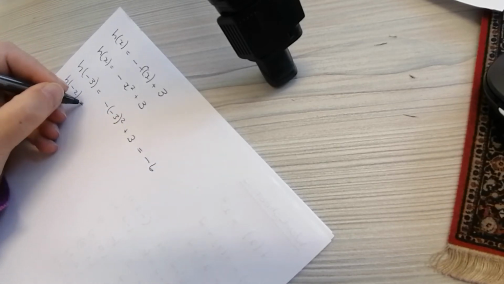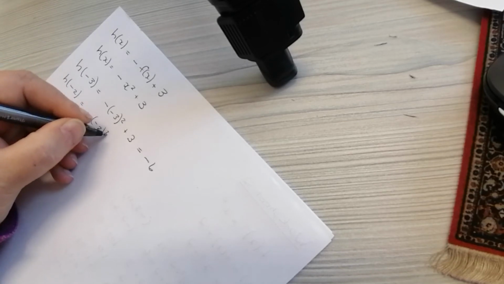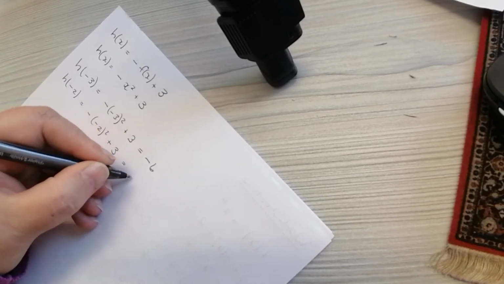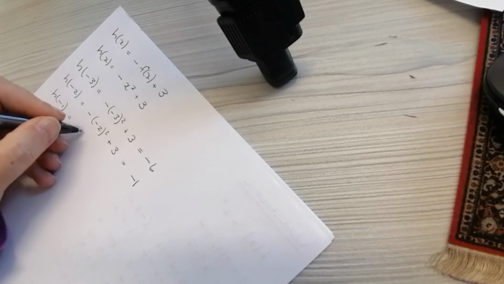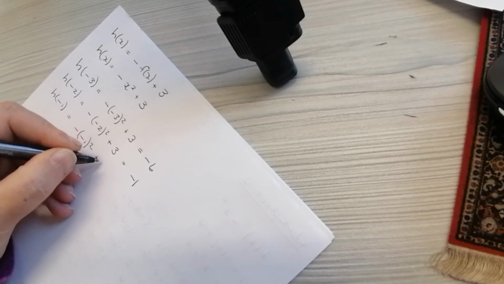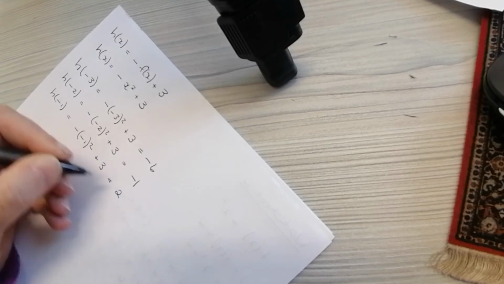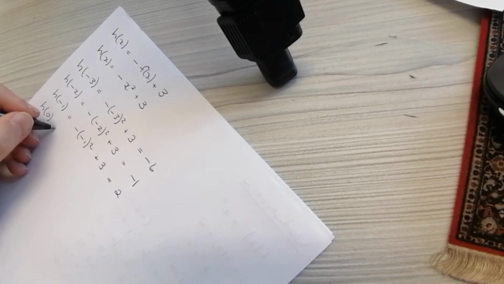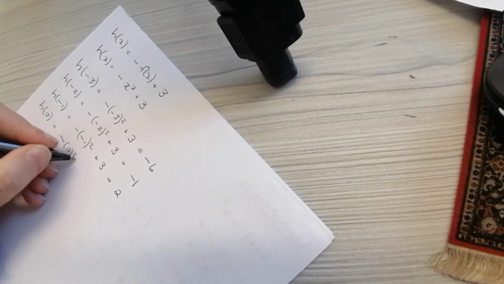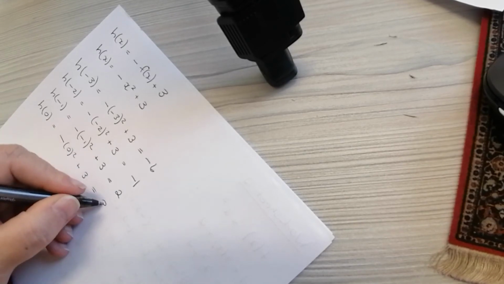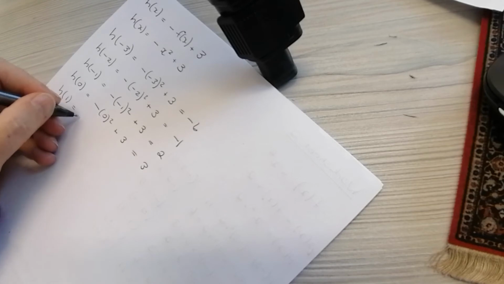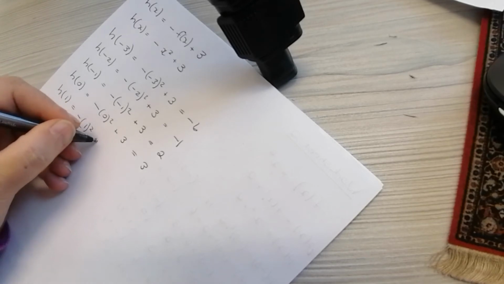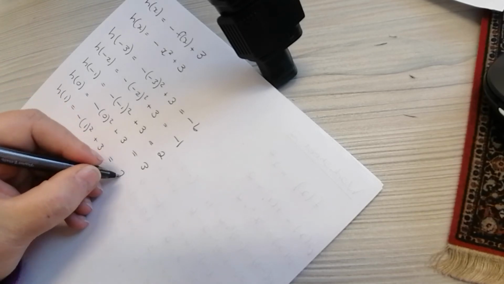H of minus 2 is minus 2 squared plus 3, which equals minus 1. H of minus 1 is equal to minus 1 squared plus 3, which is 2. H of 0 is minus 0 squared plus 3, which equals 3. Then h of 1 is minus 1 squared plus 3, which is equal to 2.